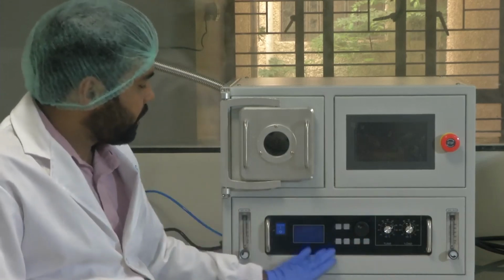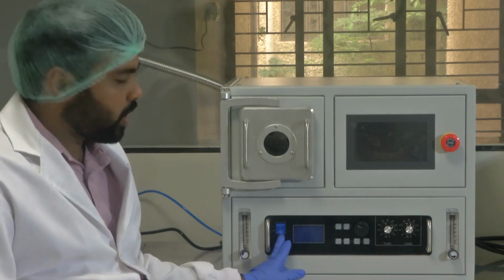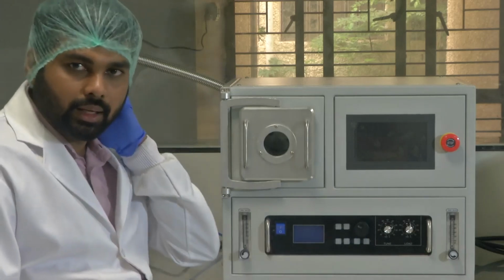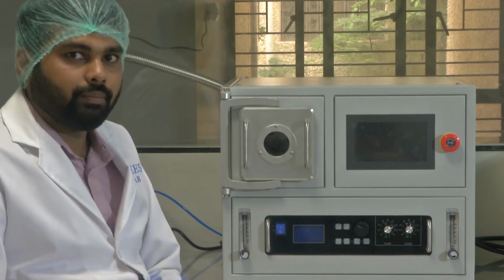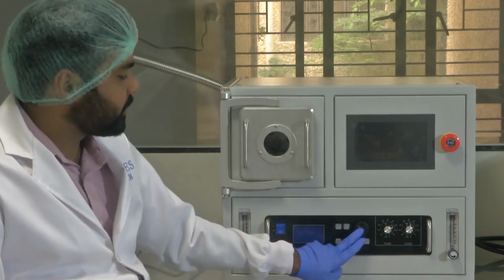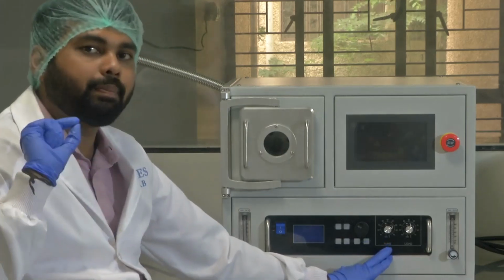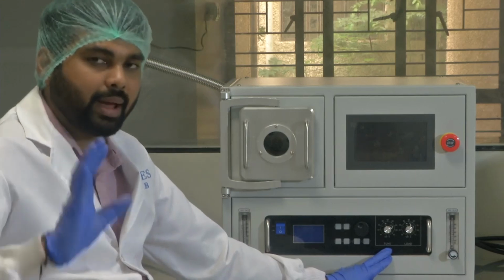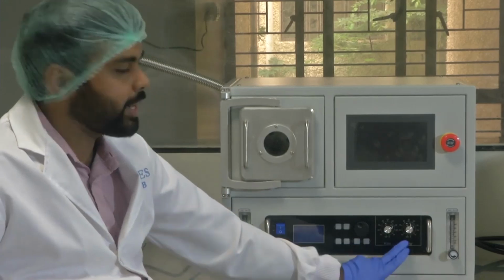Okay, now this is the RF control. I told you, right? Separately, if you want to switch on the RF, you have to power it on here, and you can set the RF power, the power that you want to give, through this knob. And I told you that the return power has to be minimized. Only the forward power has to be maximized. That return power minimization is done through this tune and load.